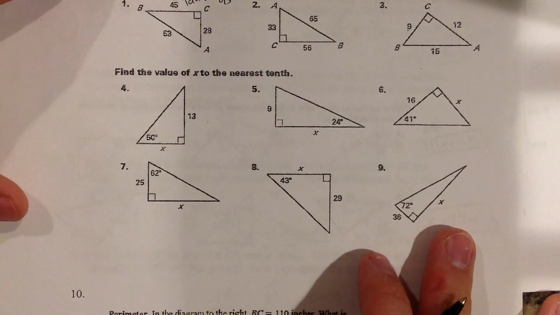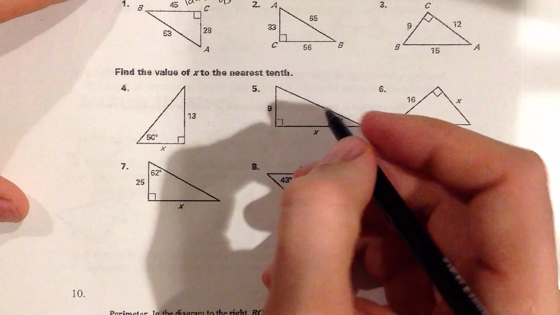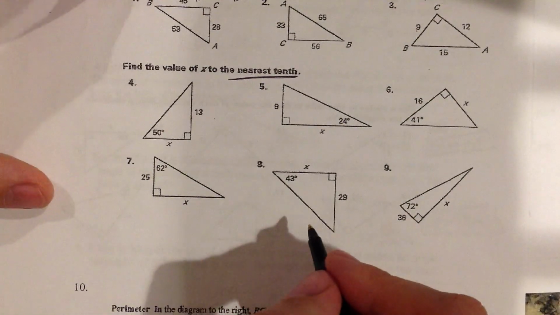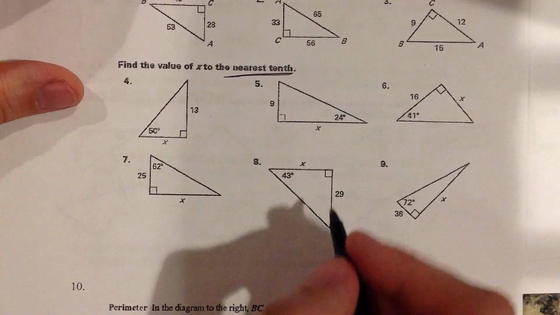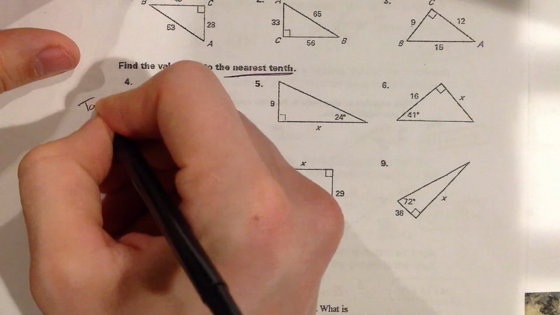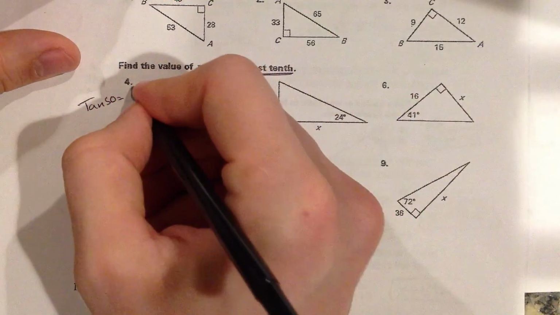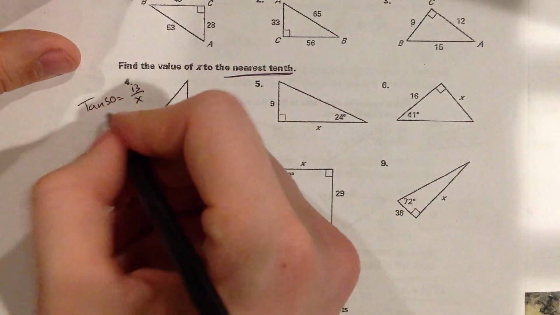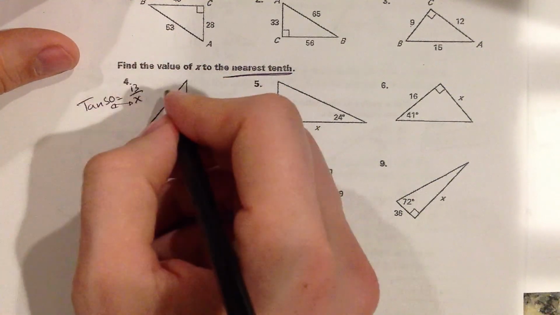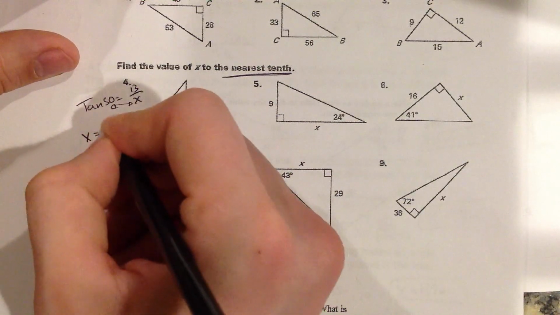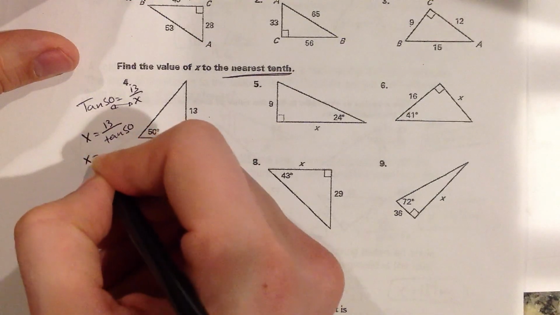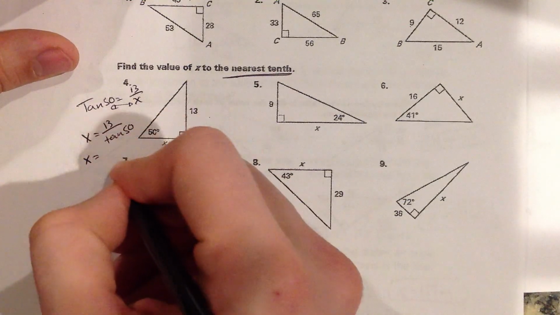Moving right along, find the value of x to the nearest tenth. Make sure we're paying attention there. Nearest tenth gives us a decimal place we need to round to. So for this one, I'm going to say that the tangent of 50 is equal to 13 over x. We're going to pretty much just flip those two, multiply both sides by x, divide both sides by tan 50, and you will get x is equal to 13 over tan 50. And that will give you x is equal to 10.9.